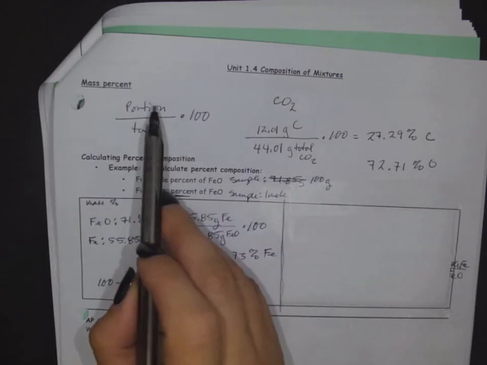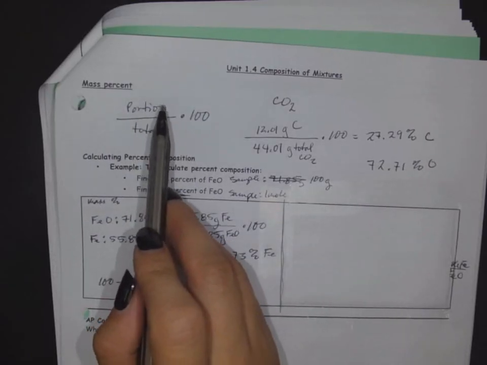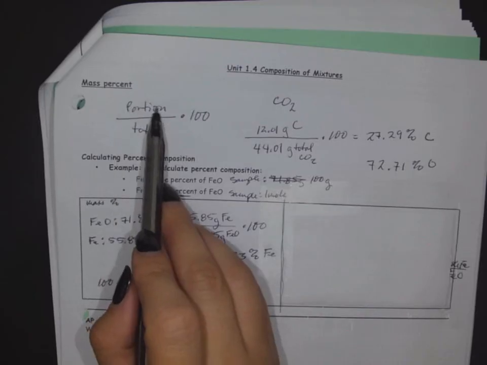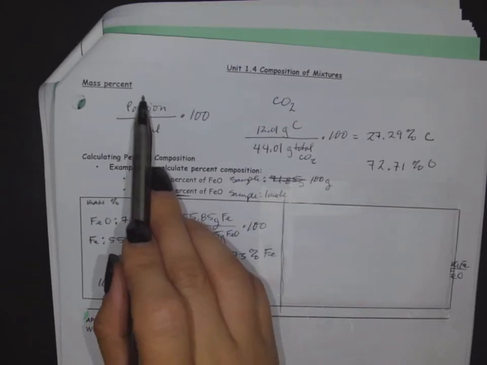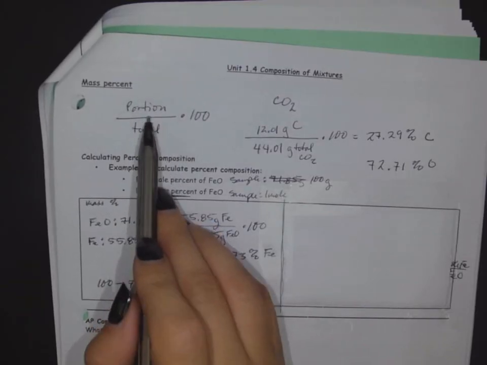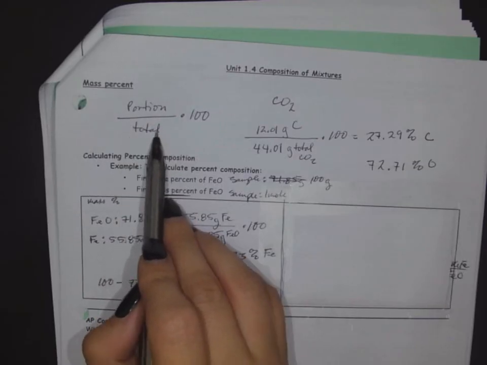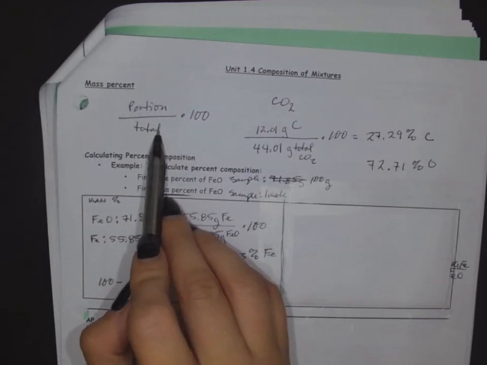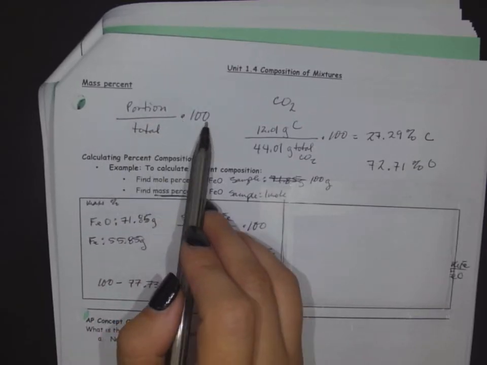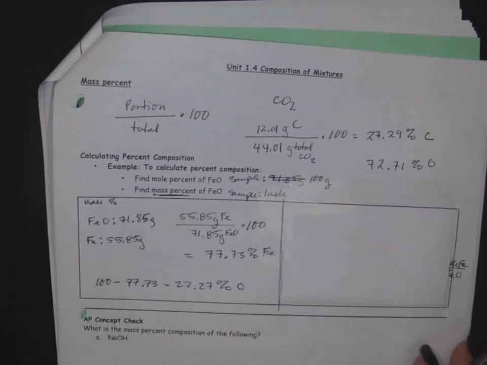That would mean I need to know mass, grams, and I want the percentage of carbon. So this would be the grams of carbon divided by the grams total, which is our carbon dioxide, and to turn it into a percentage, I would multiply it by 100.